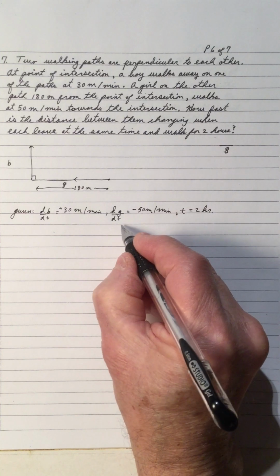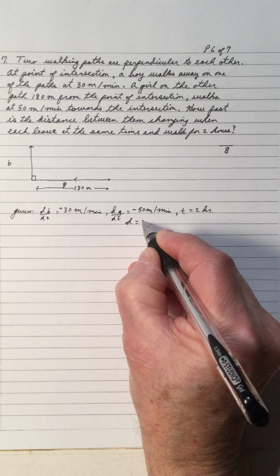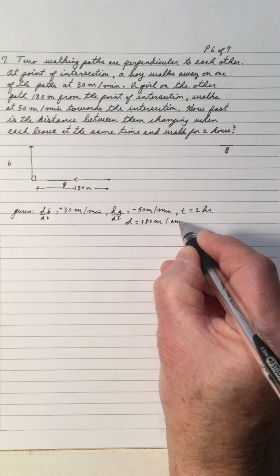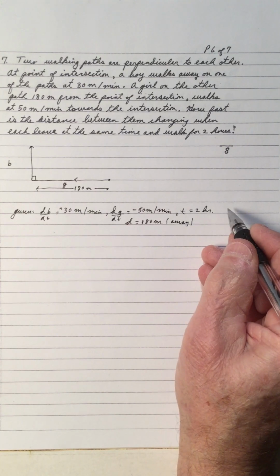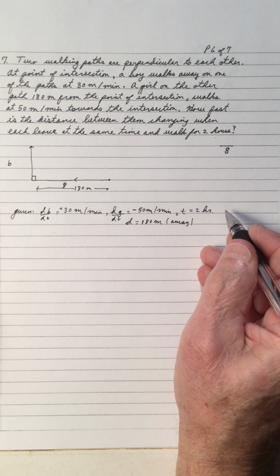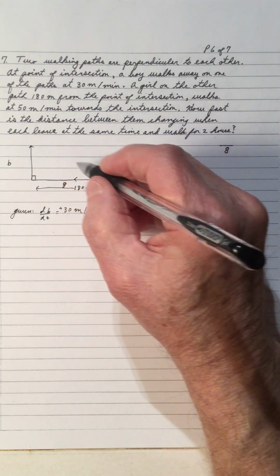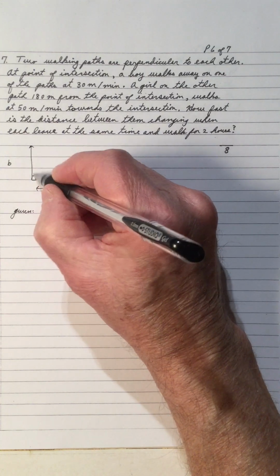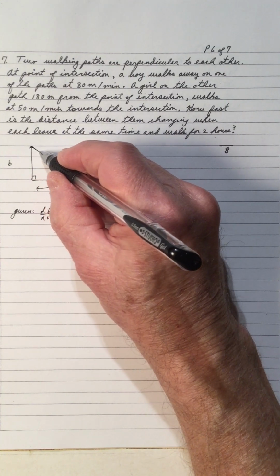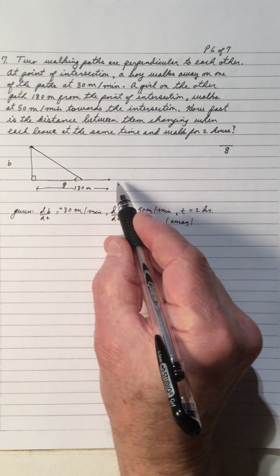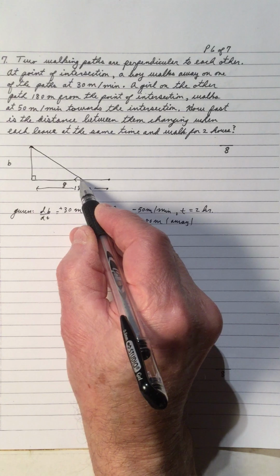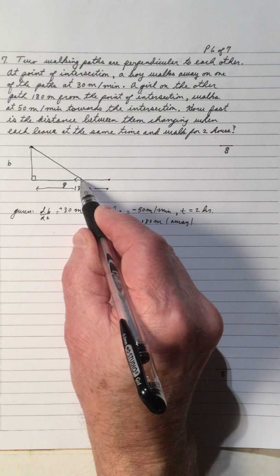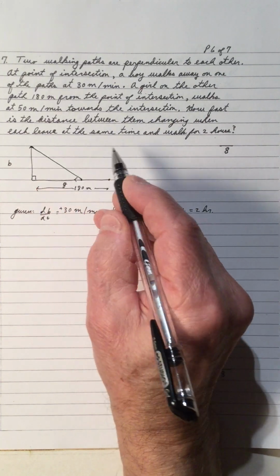And the girl is 180 meters away. So after a certain period of time, the girl is walking in here, and the boy is walking out here. So let's draw this right triangle. The girl is leaving here and coming in. So at this point in time, after 2 hours, the girl is right here, and the boy is right here.